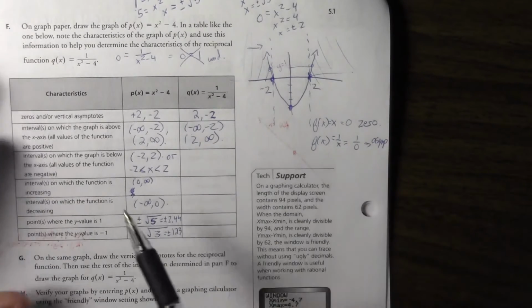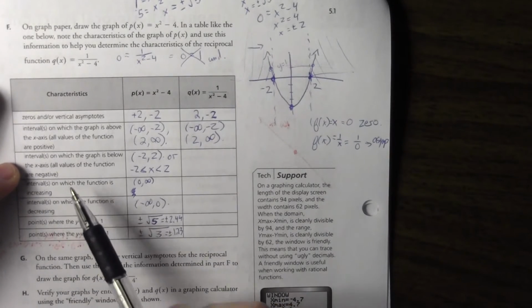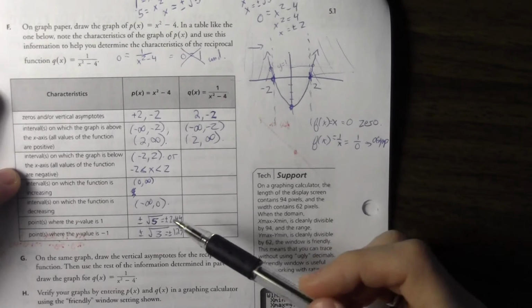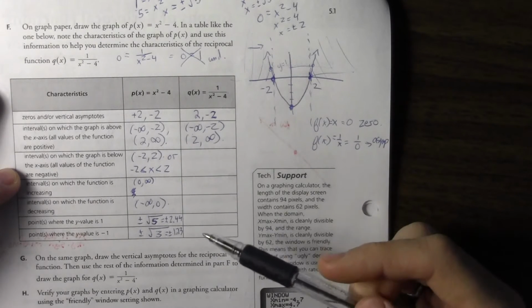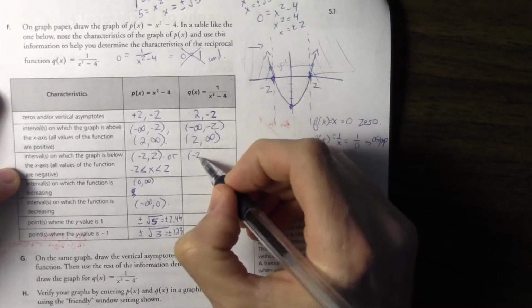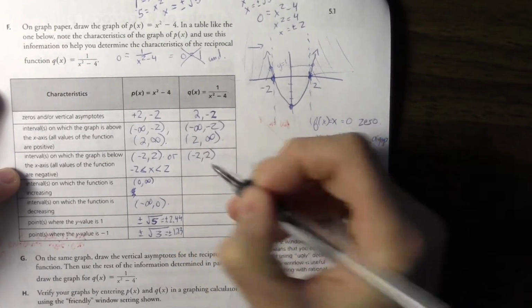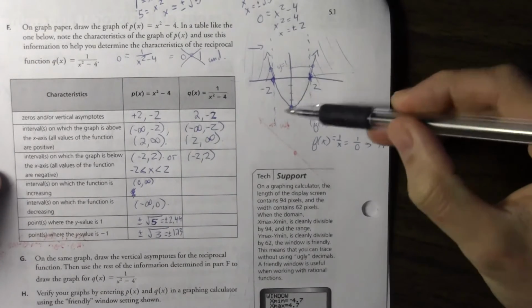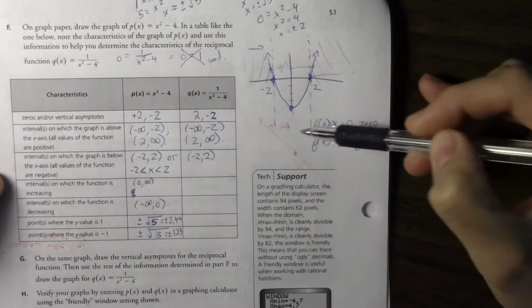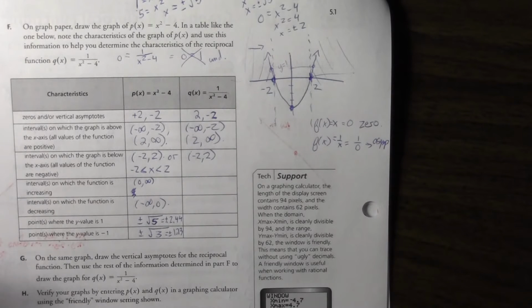Okay, intervals on which the graph is below the x-axis. So negative. Ramon? It would be the same thing. Right, it's the same. It's below here between these two values, so it's going to be below there on our reciprocal graph.